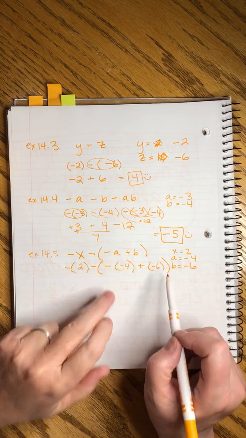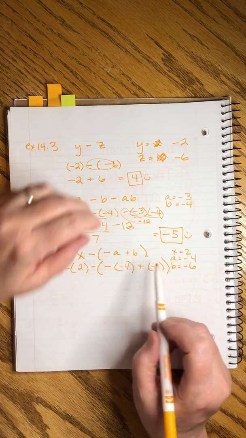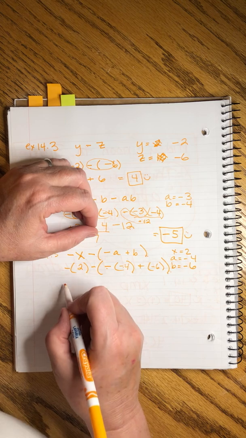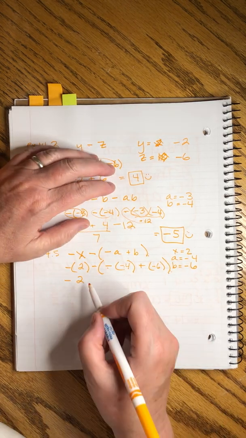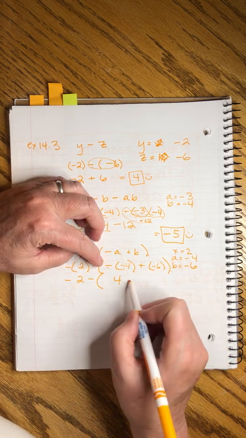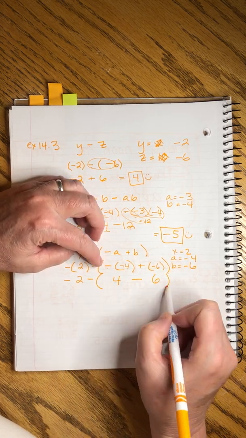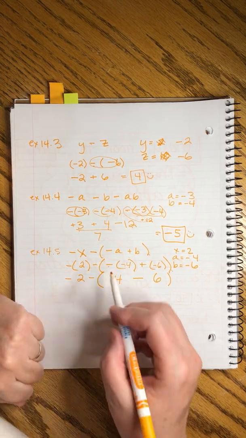All right, I've got parentheses in this so I can simplify what's inside of that first. I'm going to take those parentheses off because that's fine. Minus, okay, this is going to be +4 - 6. Still have work to do inside the parentheses.